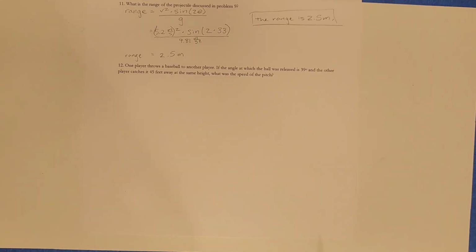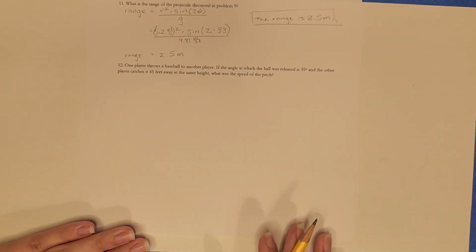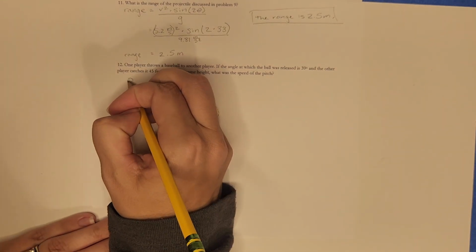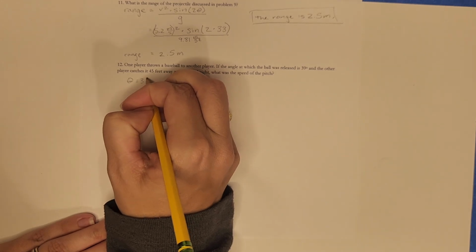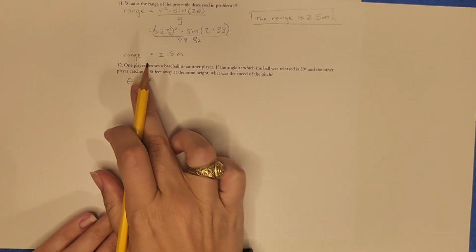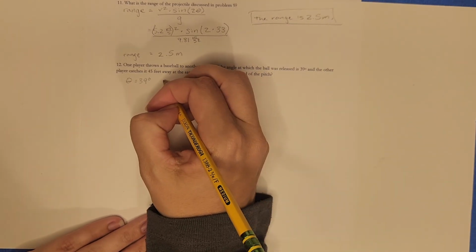For question 12, one player throws a baseball to another player. If the angle at which the ball was released is 39 degrees and the other player catches it 45 feet away at the same height, what was the speed of the pitch? Okay, so our angle is 39 degrees and our range is 45 feet.